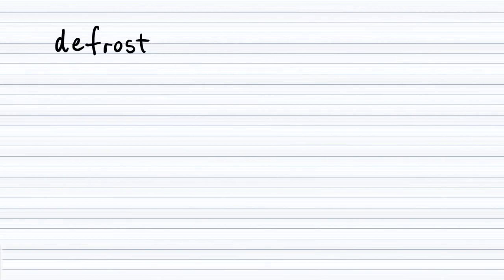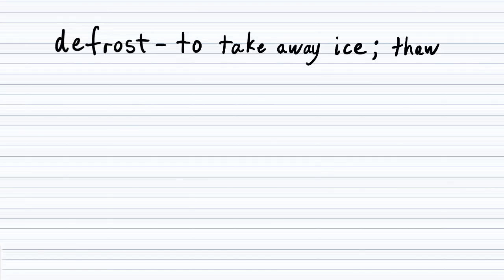So for example, defrost means to take away the ice or to thaw something out. So if you have a chicken in the freezer, you want to cook it, you first need to defrost it. Or in the winter, if your window is covered in ice and snow, you need to defrost it in your car before you drive away.